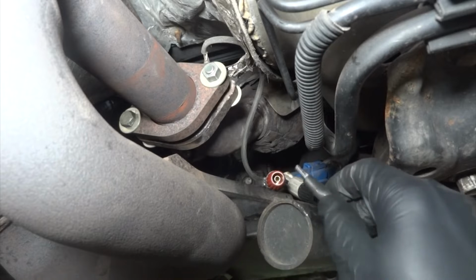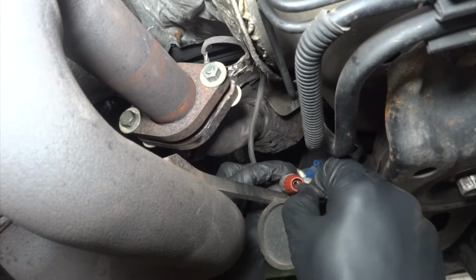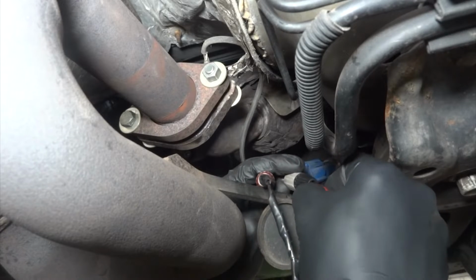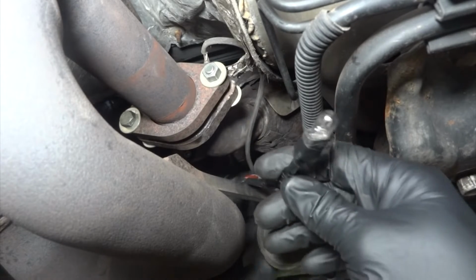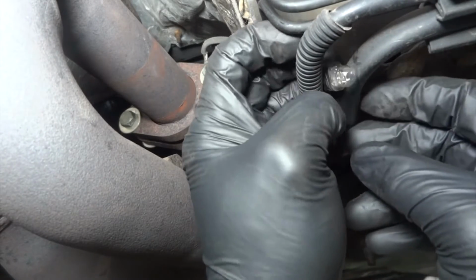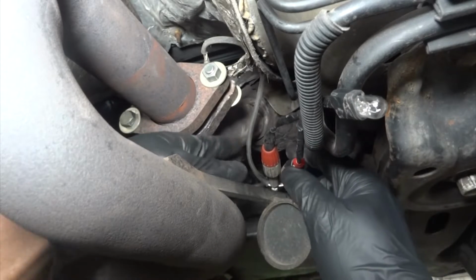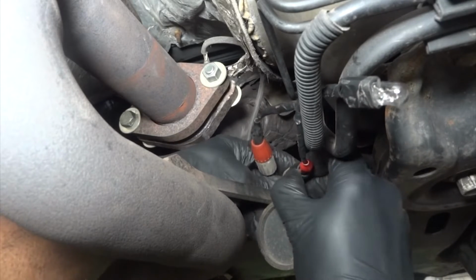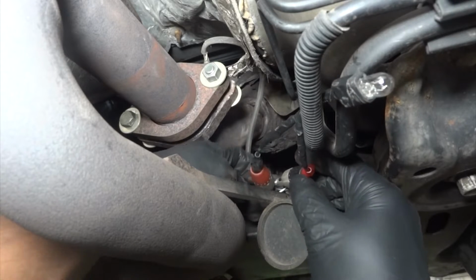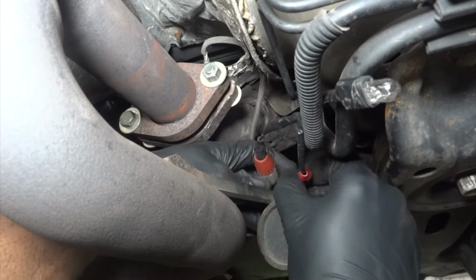Now we're going to bring up our test light and connect it to these piercing tools. I'm going to put the test light right here so you can see it when it comes on. So we are piercing those two white wires for the sensor heater.